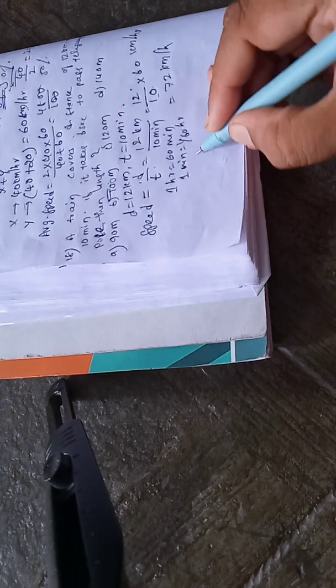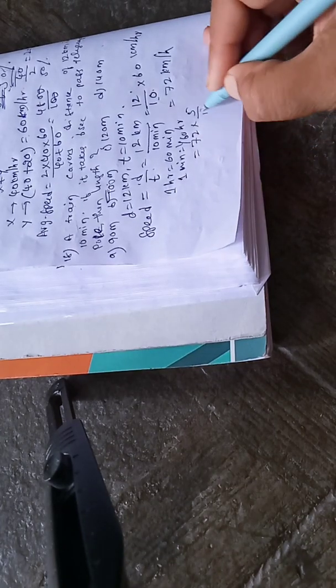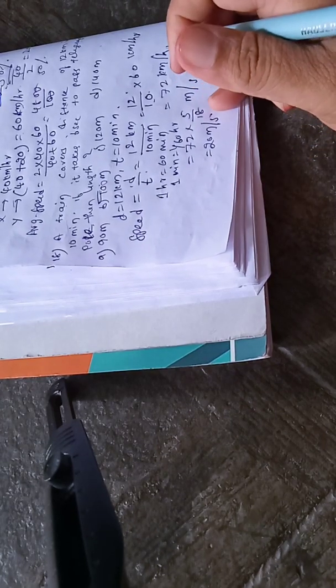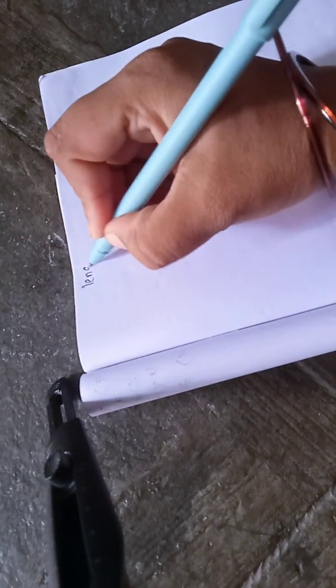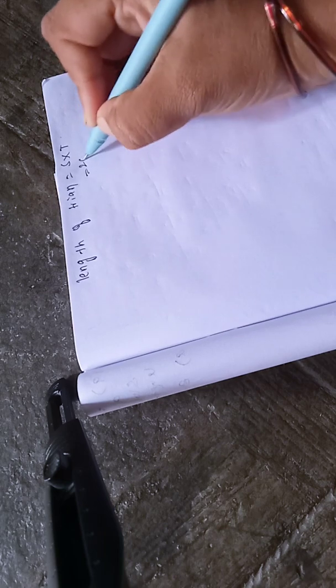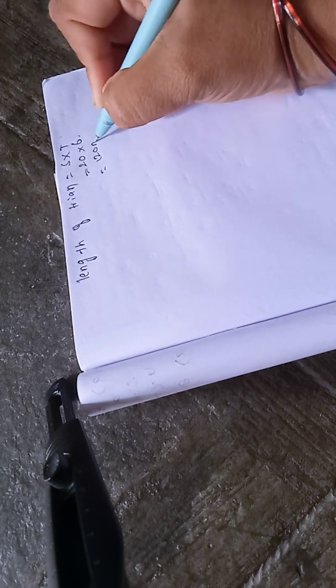And now let us convert into meter per second. So 72 into 5 by 18 meter per second, so 20 meters per second. Right? Now the length of the train: speed into time, that is 20 into 6, that is 120 meters. Speed we got as 20, and the time he gave in the problem itself is 6 seconds. So now we have got the length of the train as 120 meters, right?